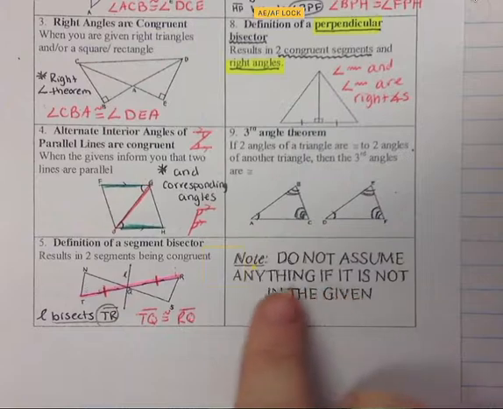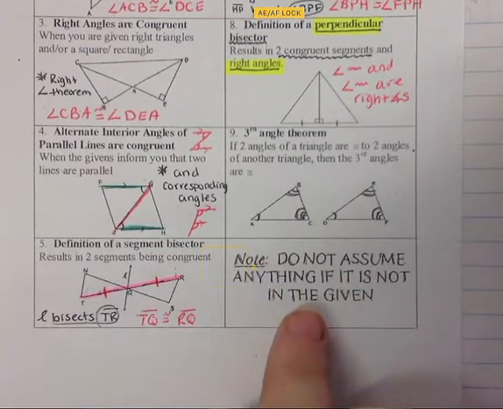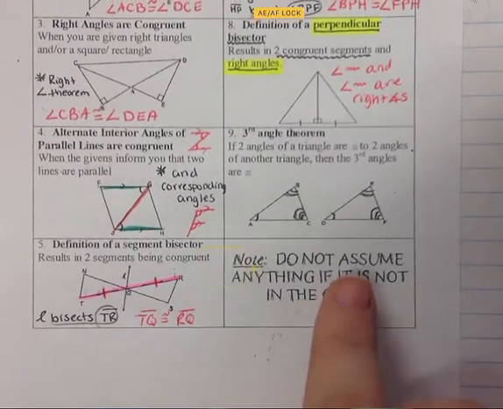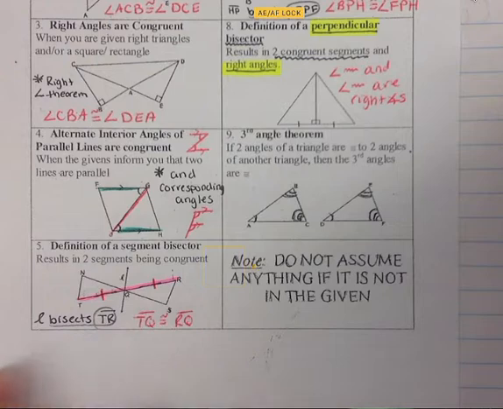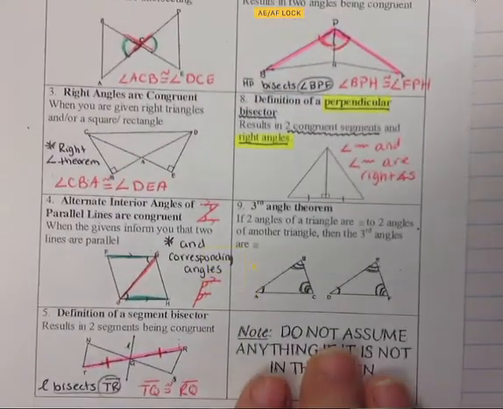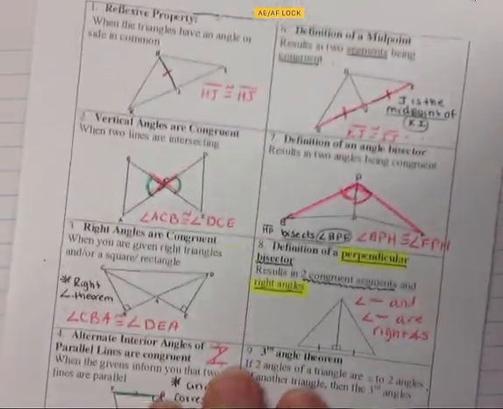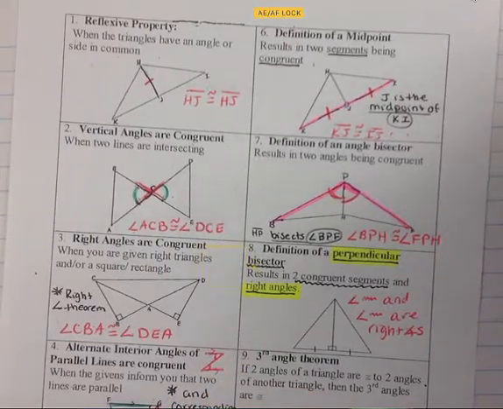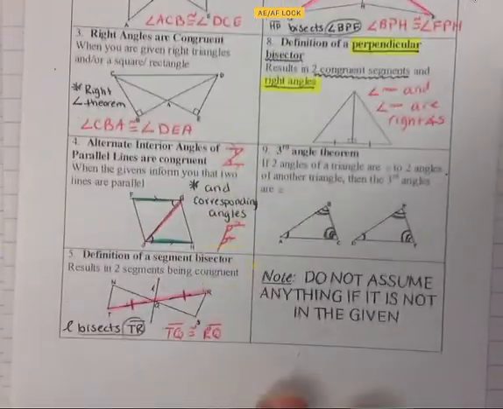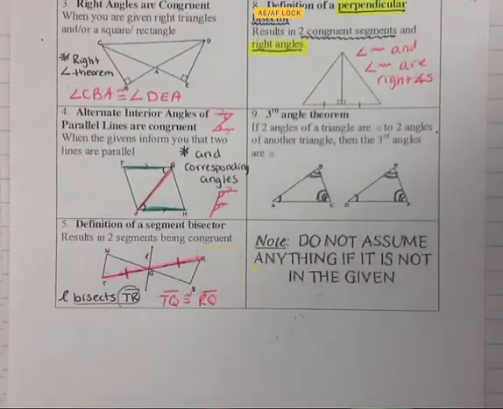Now, do not assume anything if it is not in the given. You will be given information, and if it's not in that given, you cannot assume anything. Don't say, well, it looks like they're parallel, it looks like it's congruent, it looks like they're perpendicular. It does not matter. If it does not say something, or it does not follow one of these properties, or theorems, or definitions, or postulates, then you cannot use it. Do not assume anything if it is not in the given. You have to prove it.